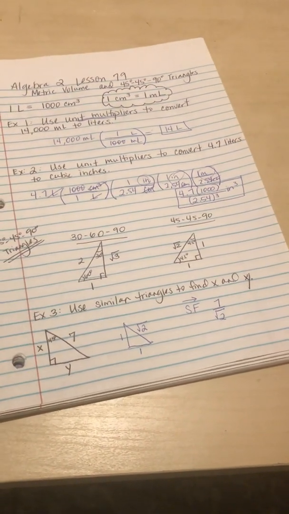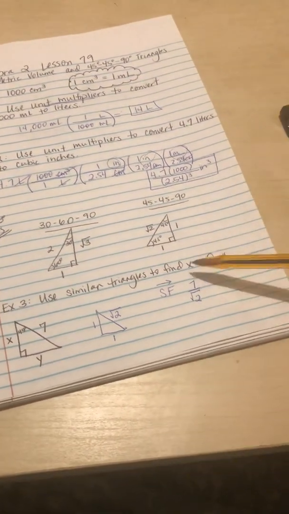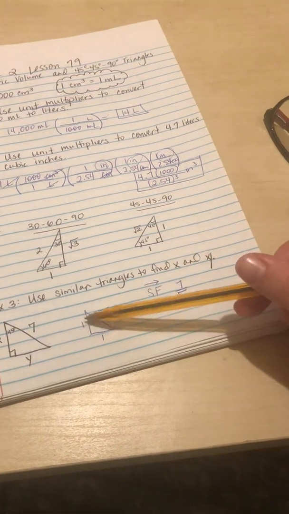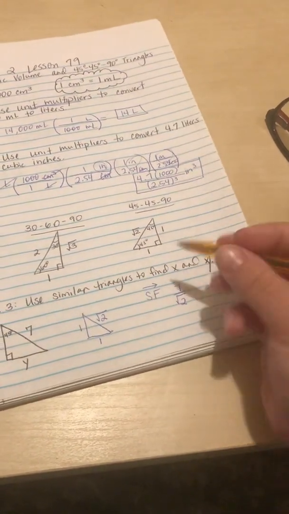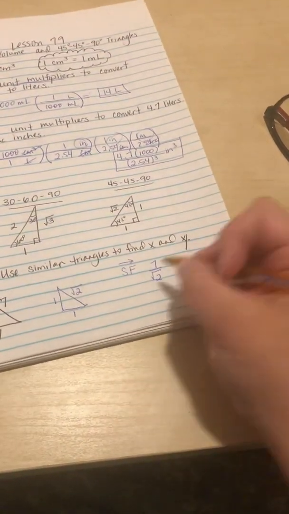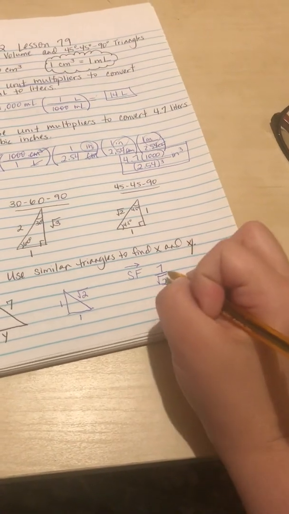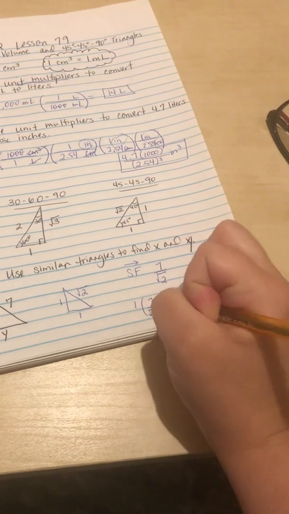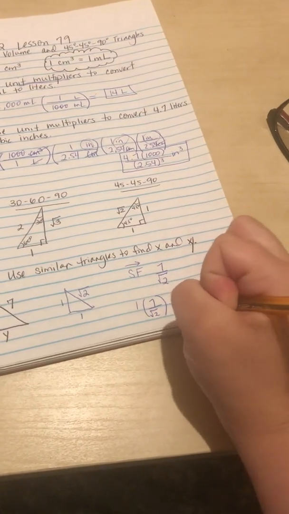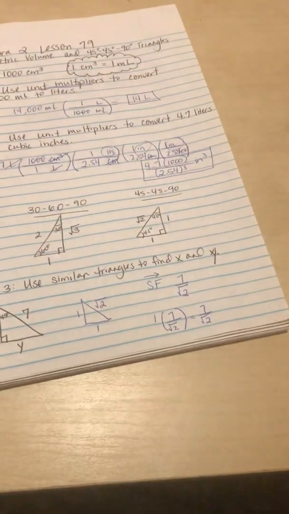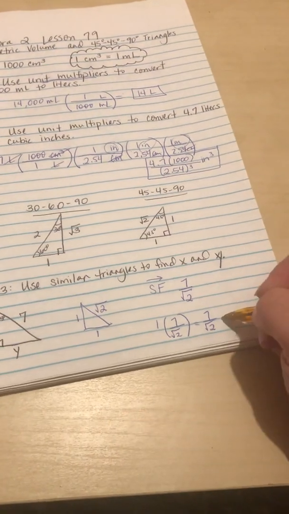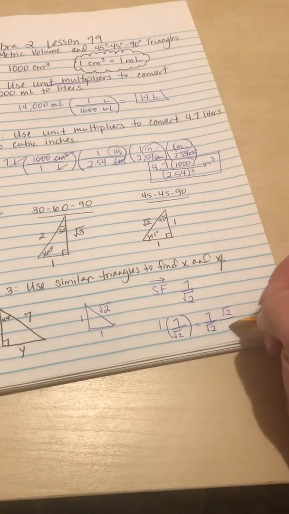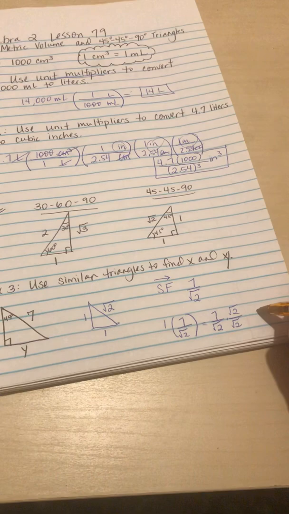So if my scale factor is 7 over the square root of 2, then I would multiply that by 1 to get the x and the y both. So if I multiply 7 over square root of 2 by 1, obviously then I still get 7 over the square root of 2. But remember, you do have to rationalize the denominators, so we're going to go ahead and multiply by square root of 2 over square root of 2.